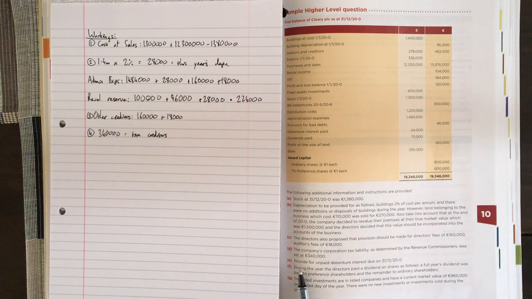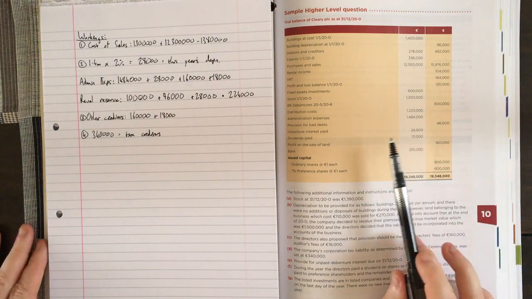E, provide for unpaid debenture interest due at the end of the year. So they're telling me that I haven't paid all the debenture interest.